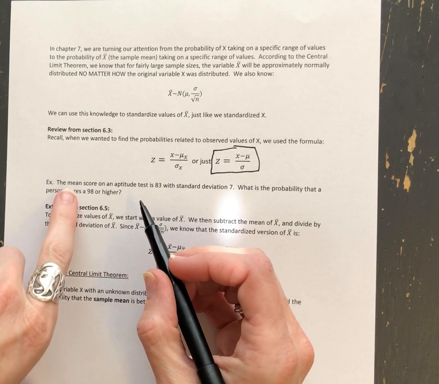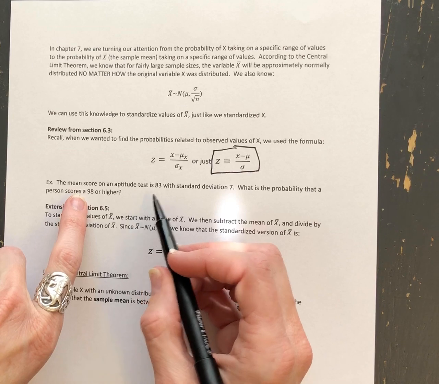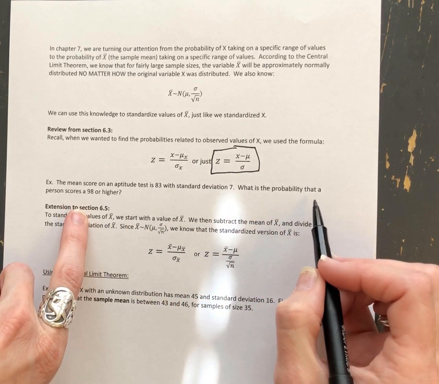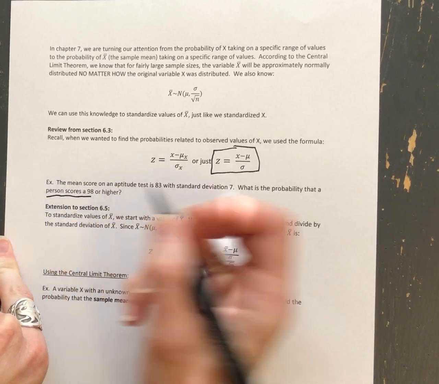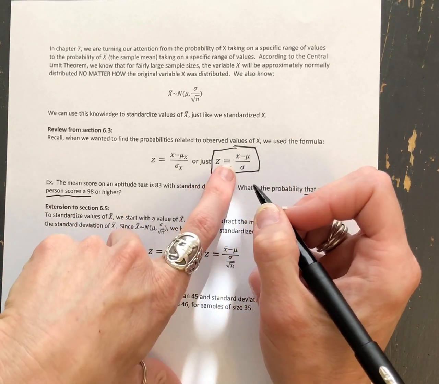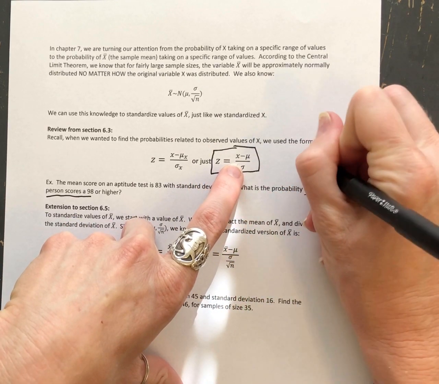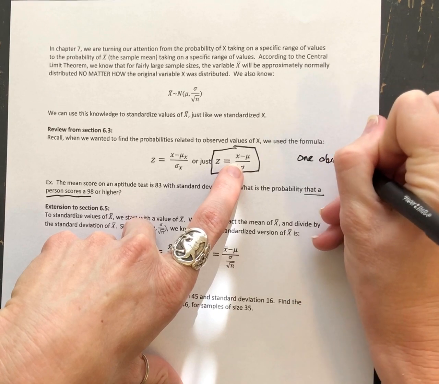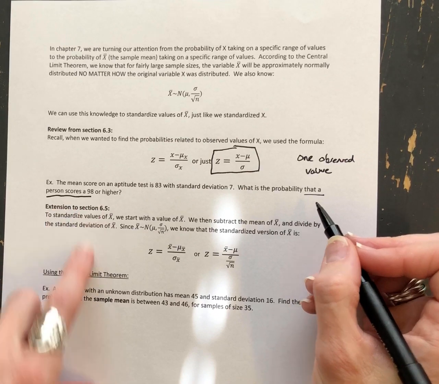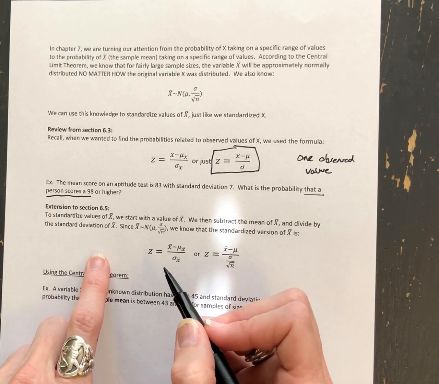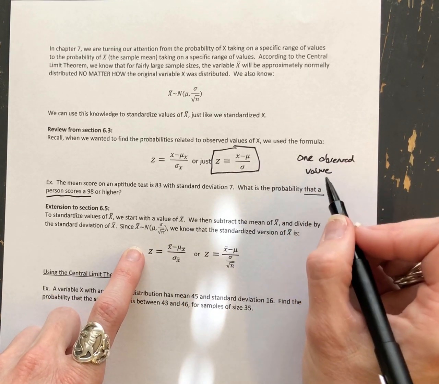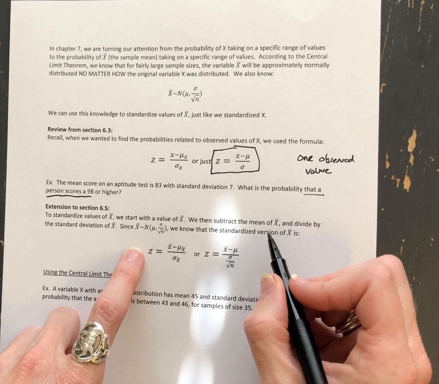So for example, if the mean score on an aptitude test was 83 and the standard deviation was 7, what is the probability that a person scores a 98 or higher? So the idea here is this is trying to find a probability for x. This is one observed value, so a person. The extension we're going to make here is, well, what if I want to look at not just one person or one observed value, but I want to look at a mean?